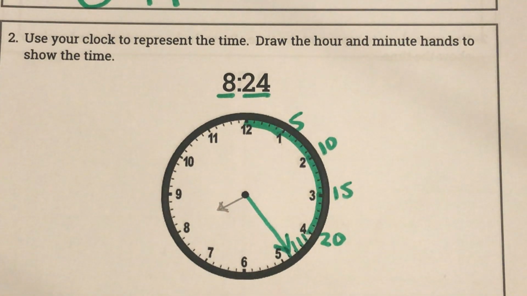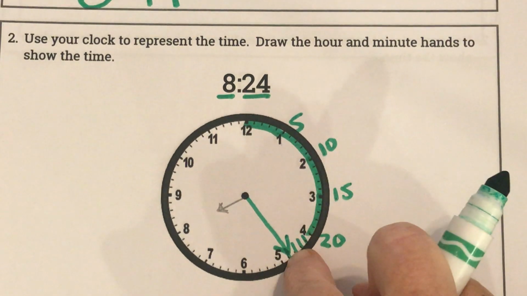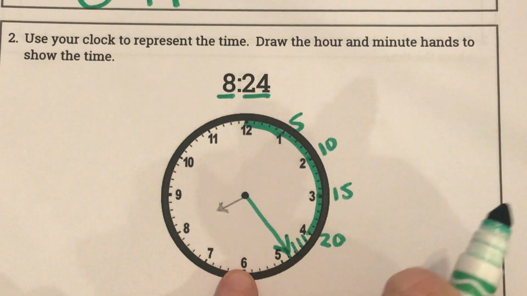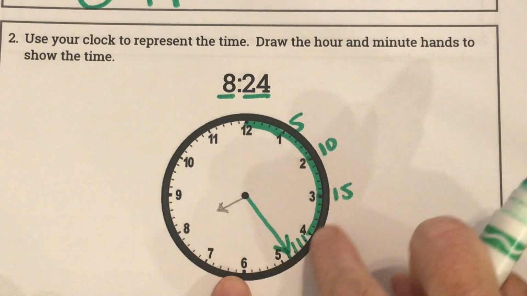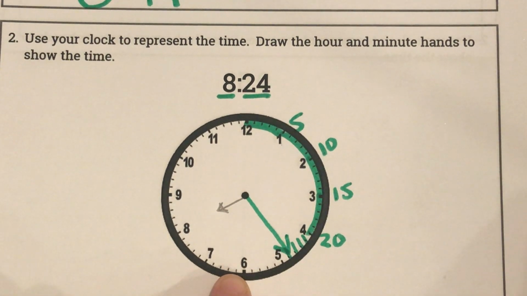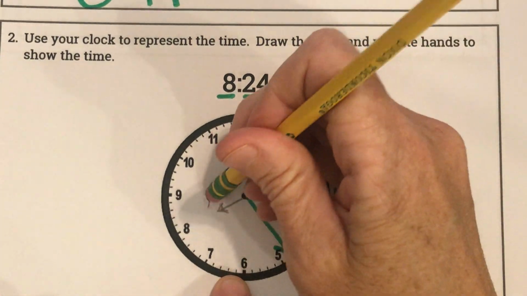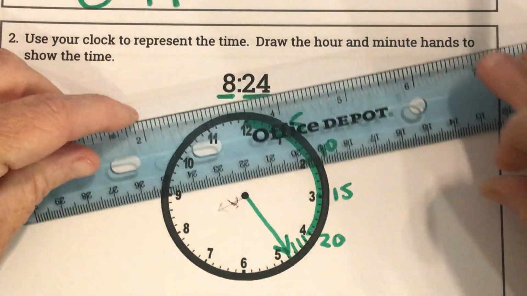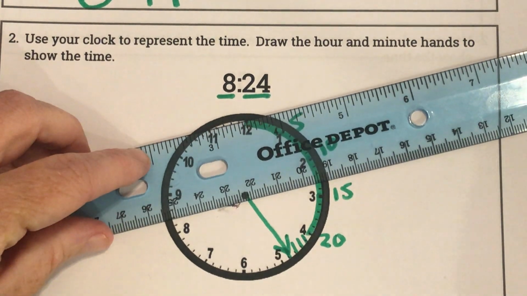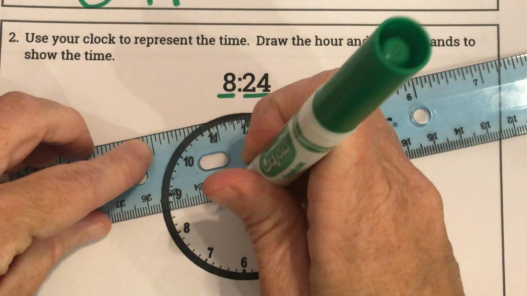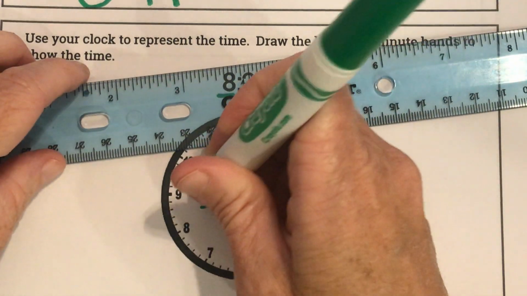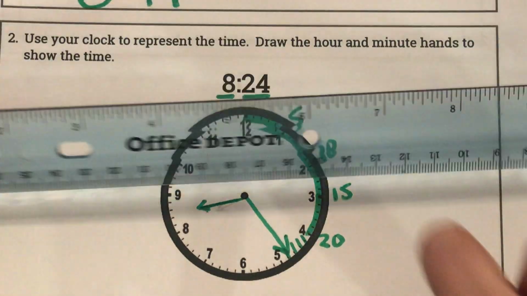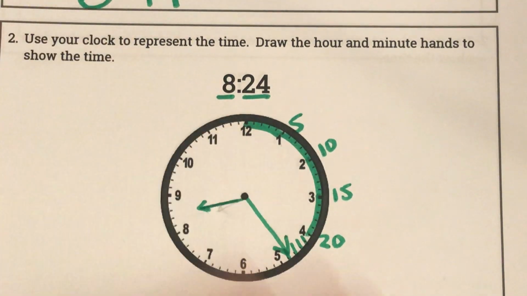So it should go right there. So think of how far our minute hand traveled. It didn't travel halfway, but it traveled some, which would tell me my hour hand would not be halfway to 9, but it would be past the 8. So I think it would be maybe something more like that. It's going to be pointing somewhere between the 8 and the 9.